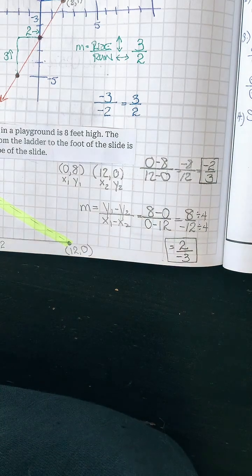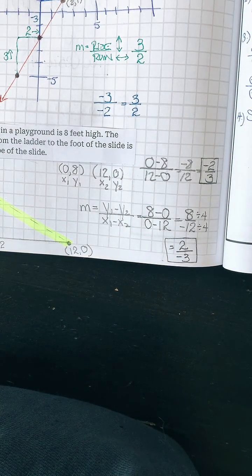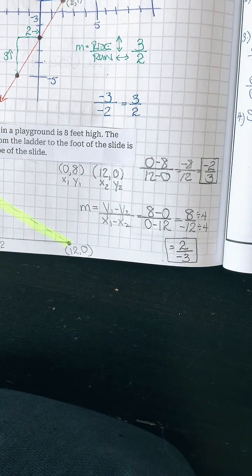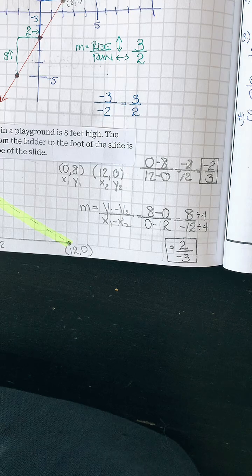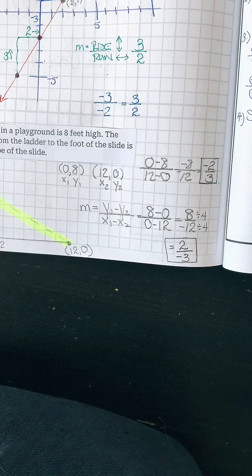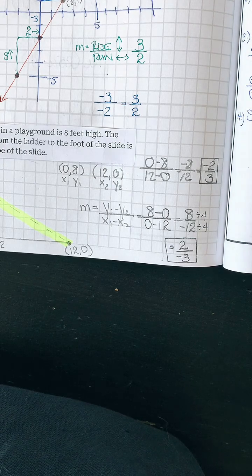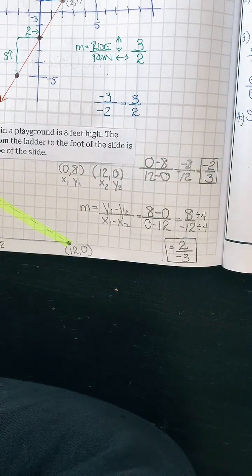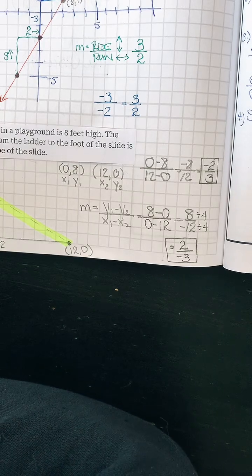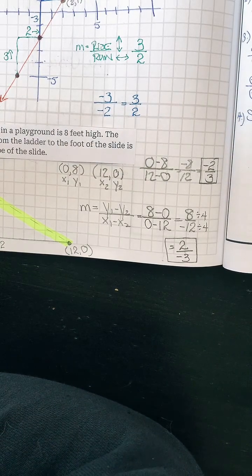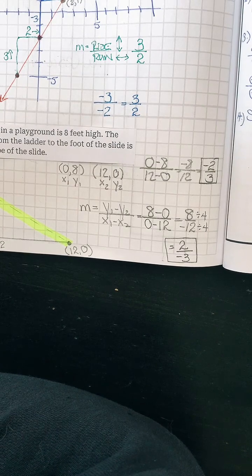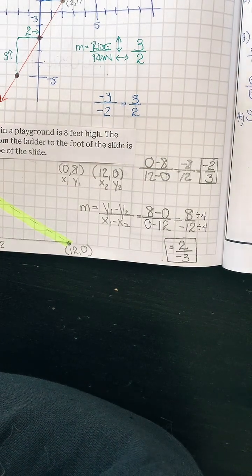Okay, so for today, I kind of want to stop right here because the next part, we're going to be looking at the equation of the line. So Algebra 2 will comprise of factoring. Let me think.